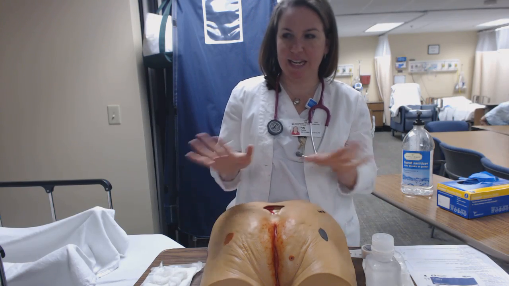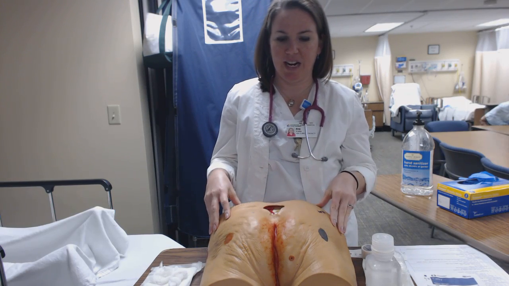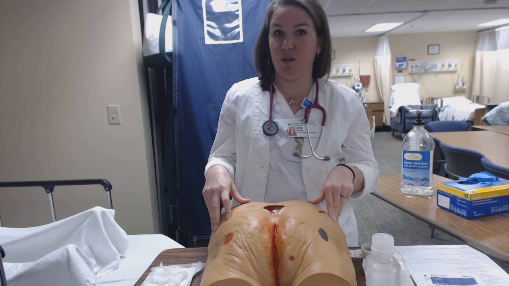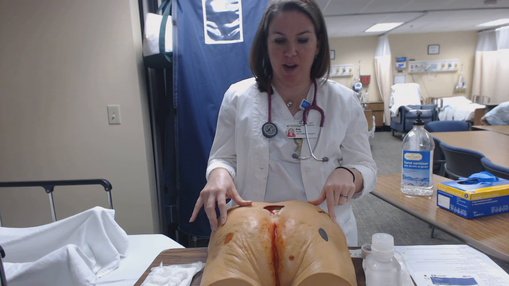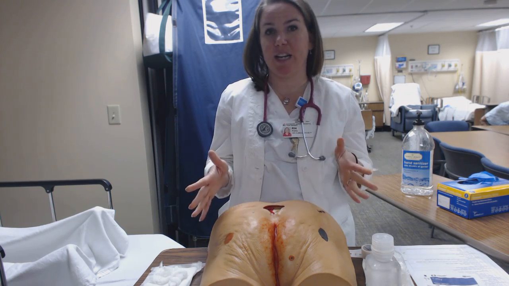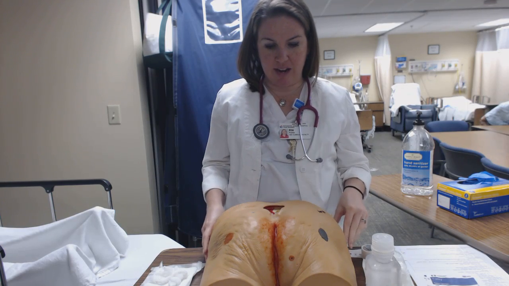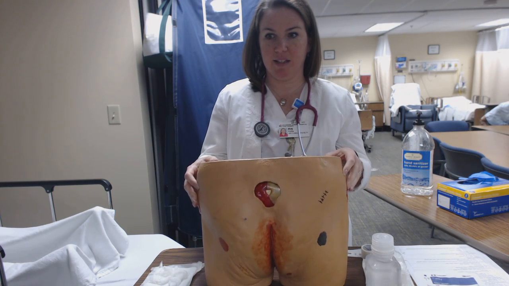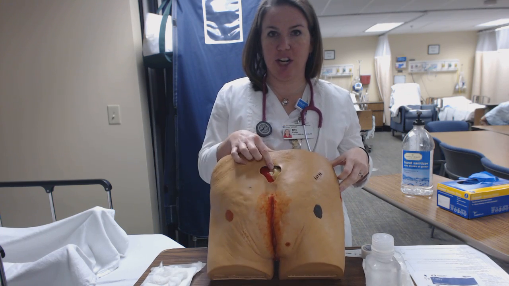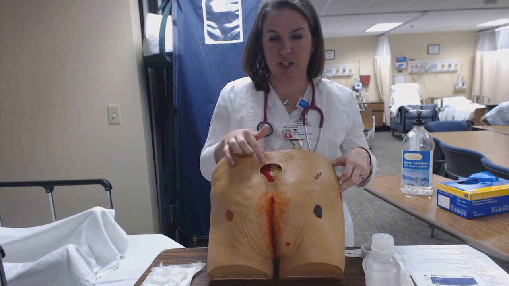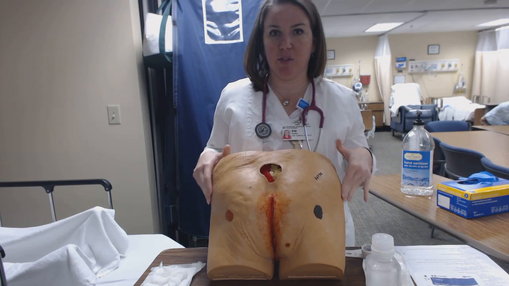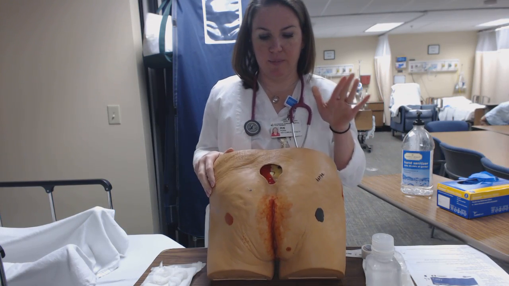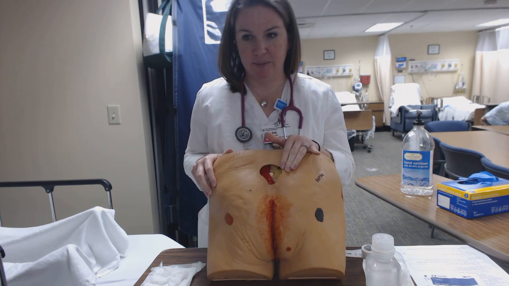Hello everybody. Today we are going to talk about wound care, not sterile wound dressing changes, but when you have a dirty type wound. So if we're looking at Mr. Butts here, you can see that there are several types of wounds that he has. We're going to actually change his stage 4 dressing. But before that, we're going to talk about the different stages of wounds from pressure that we can see.